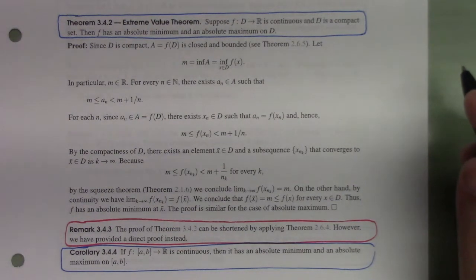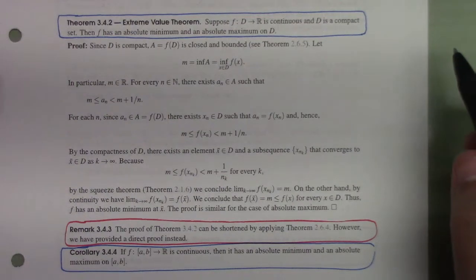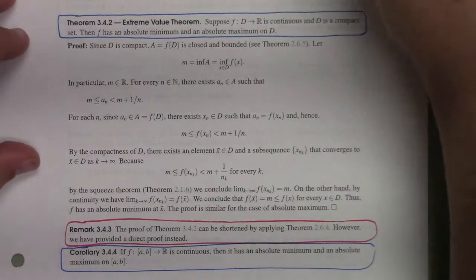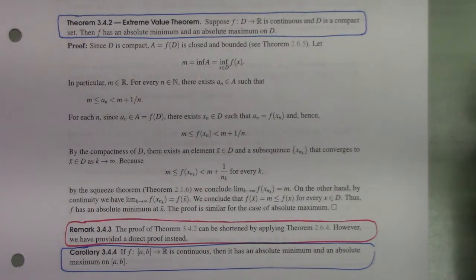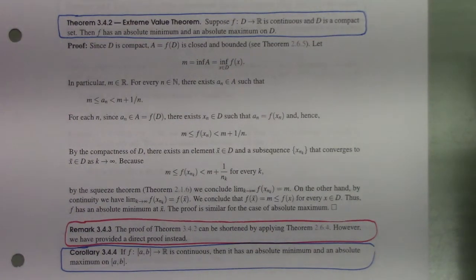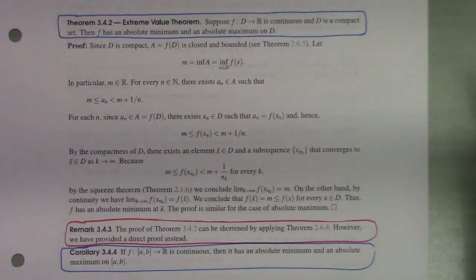Oftentimes you hear people say that a continuous function on a compact domain attains its minimum and maximum on that domain, meaning that there exists a pair of points in the domain for which the values at those points are larger than all the other values attained as you input other things, or smaller than in the case of the minimum.